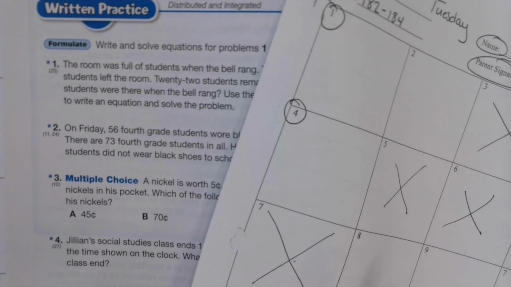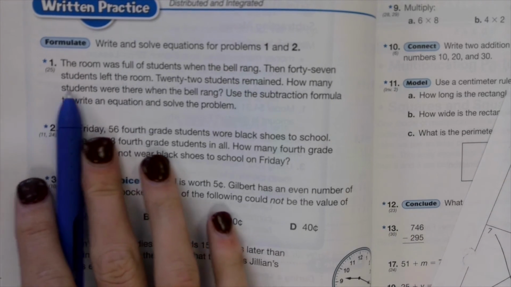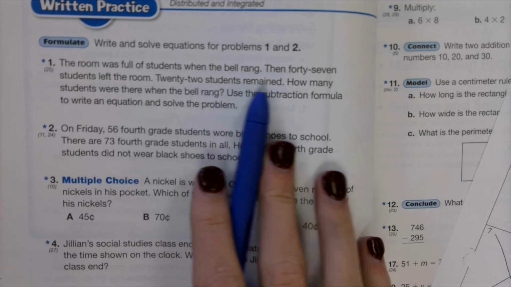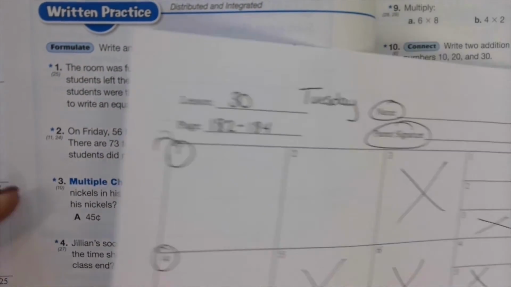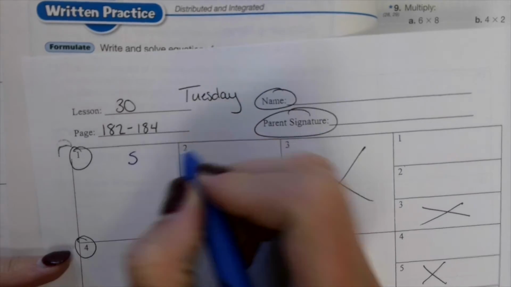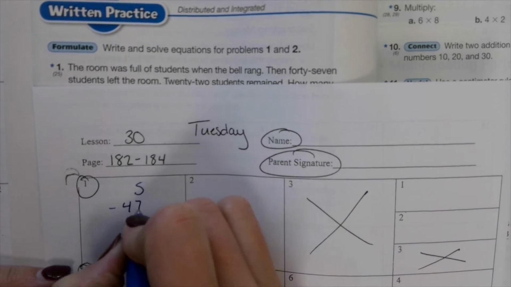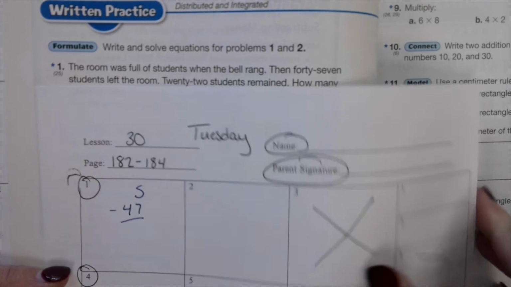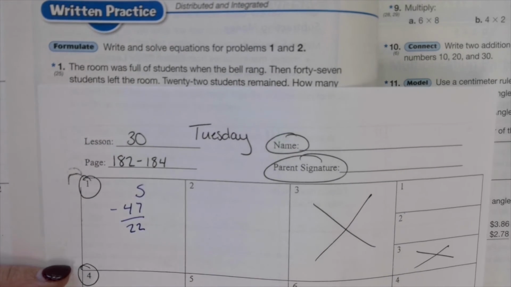Number 1 says the room was full of students when the bell rang. Then 47 students left the room. 22 remained. How many students were there when the bell rang? So the room was full when the bell rang, but it didn't tell us how many. Then 47 students left. So minus 47. 22 remained equals 22. So how many were there before the bell rang?